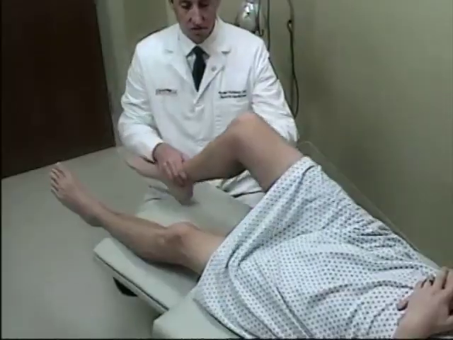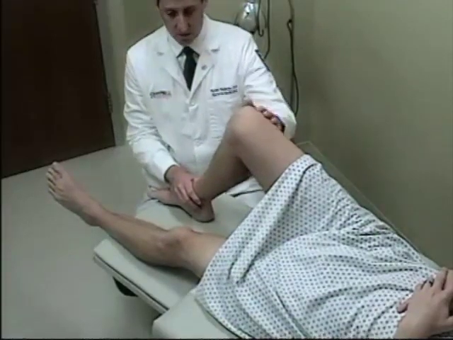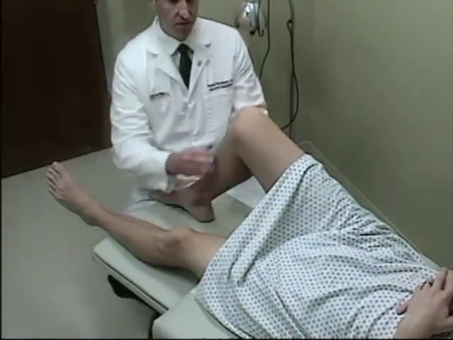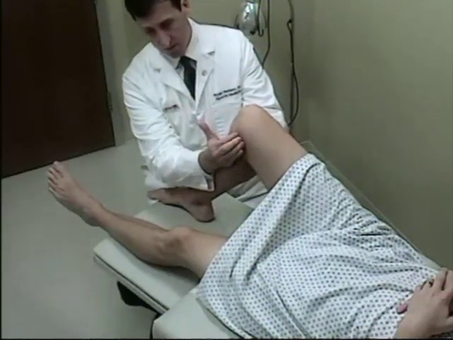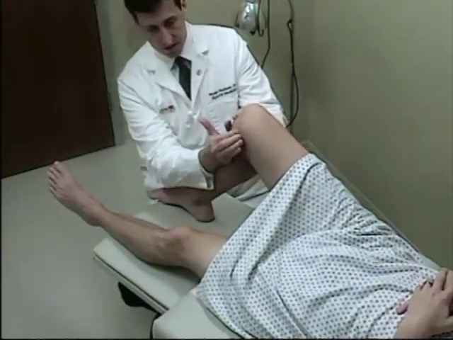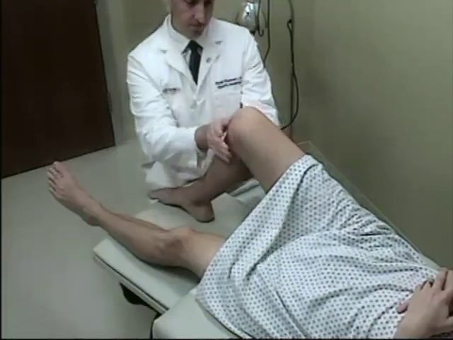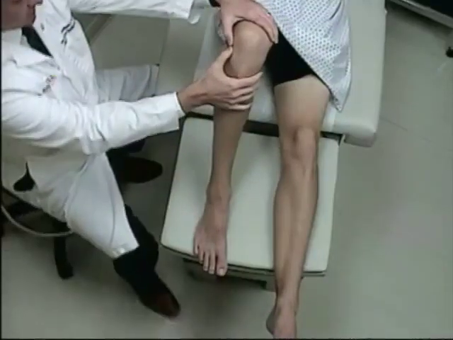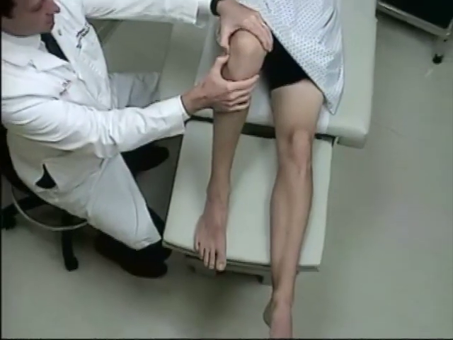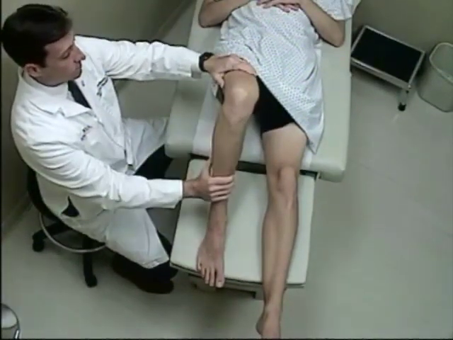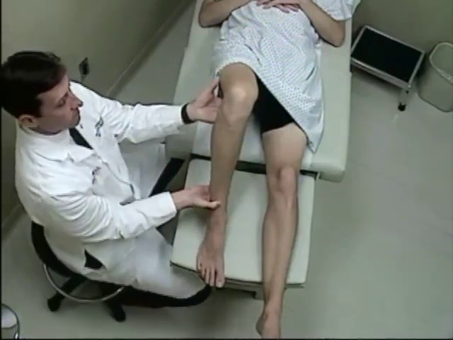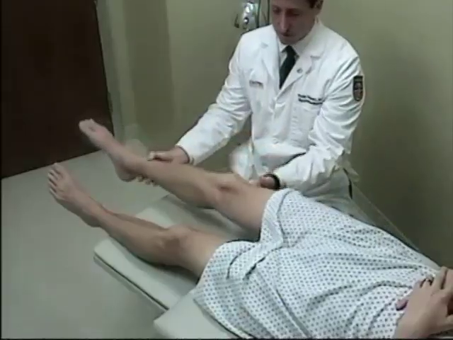Go ahead and have the patient bend their knee to approximately 90 degrees with the foot flat on the table. You can now start to assess the medial joint line of the knee, assessing for any tenderness or swelling, and then to the lateral joint line of the knee, again trying to assess for any tenderness there. Go ahead and straighten your knee for us.